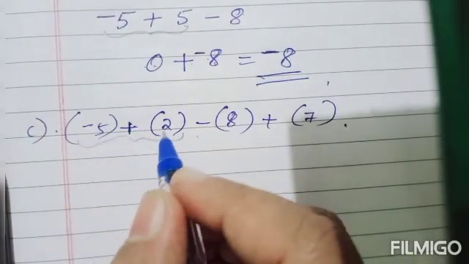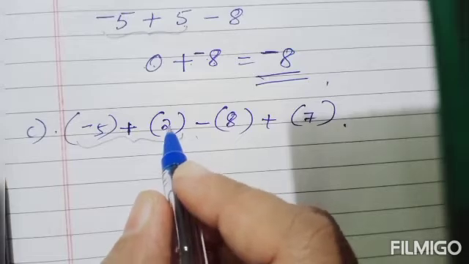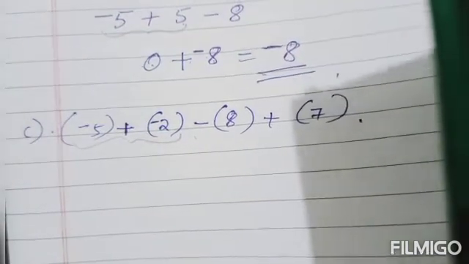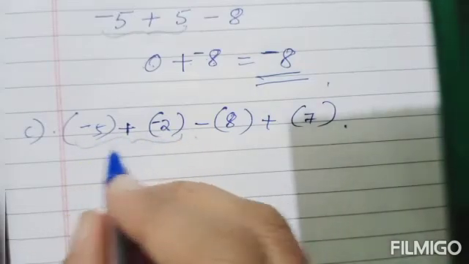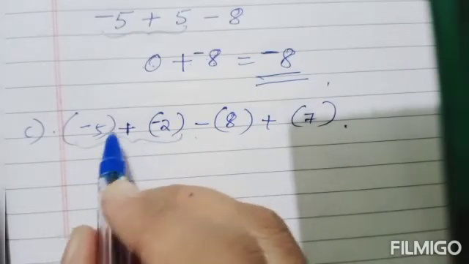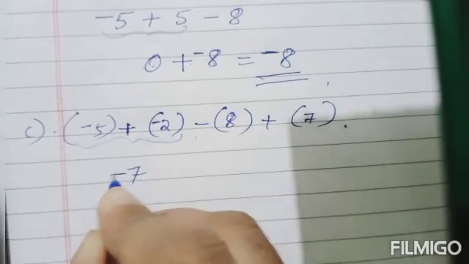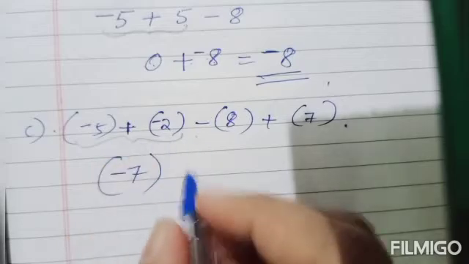Next, change the sign of number to be subtracted. So 2 will become minus 2. Okay. So minus 5 plus minus 2. Addition of two negative integers. What you will get? First add the numbers. 5 plus 2, 7. Now put minus sign. Okay. So minus 7 you got.